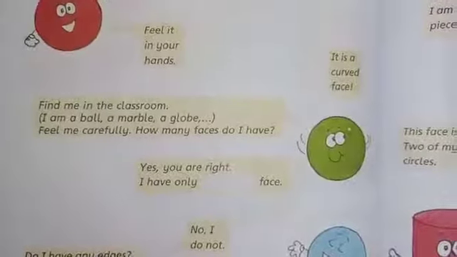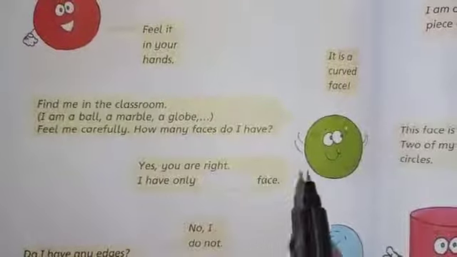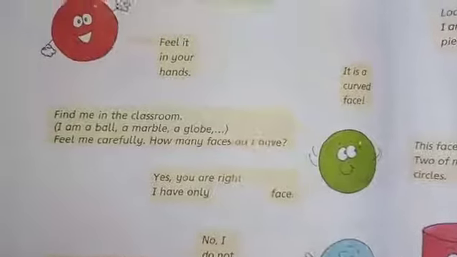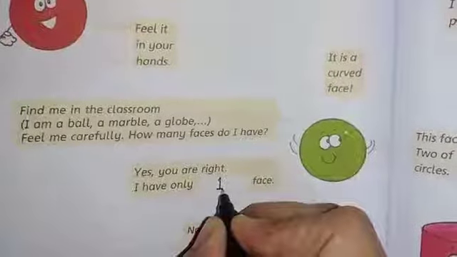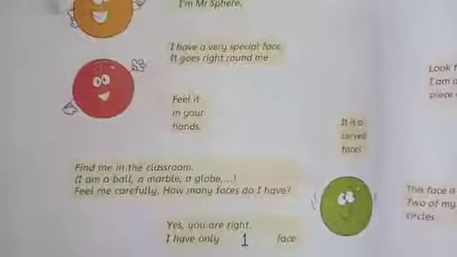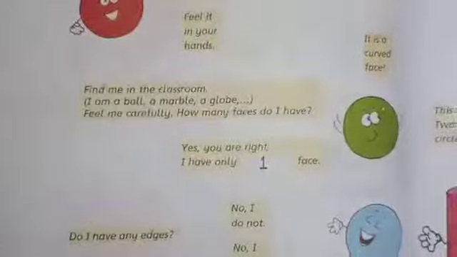Now look at this. It has only one face. How many faces? It's just one face. So a sphere has only one curved face. It has 0 edge and 0 vertex.